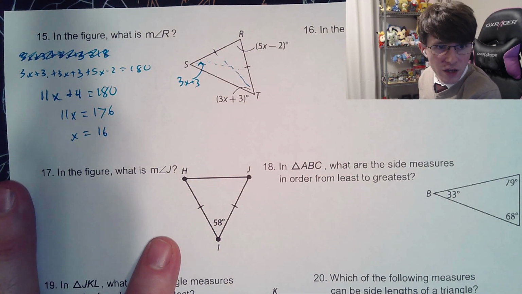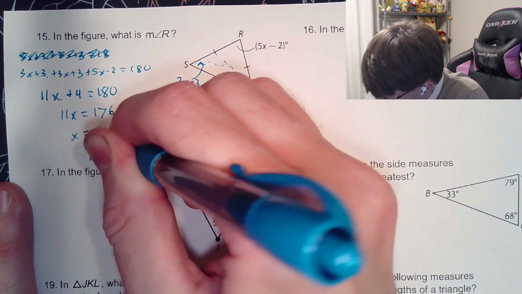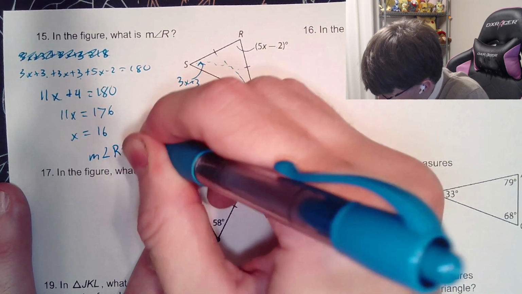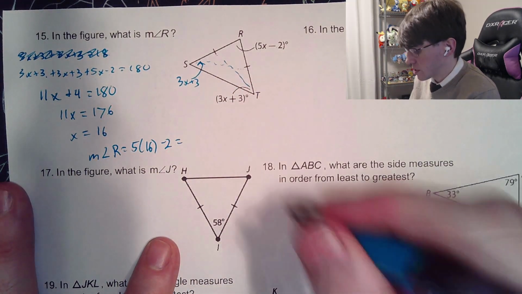However, it asks us for the measure of angle R. So we're going to go ahead and plug in that x in the end. So we have the measure of angle R is equal to 5 multiplied by 16 minus 2. That's going to be 80 minus 2, which is 78.